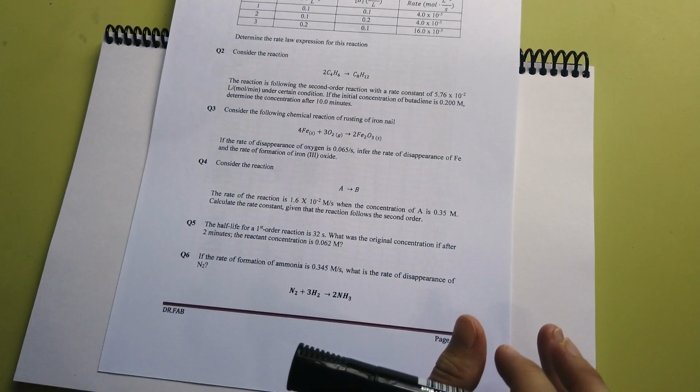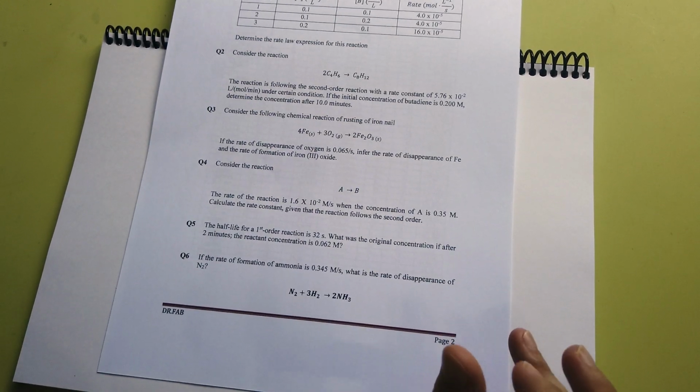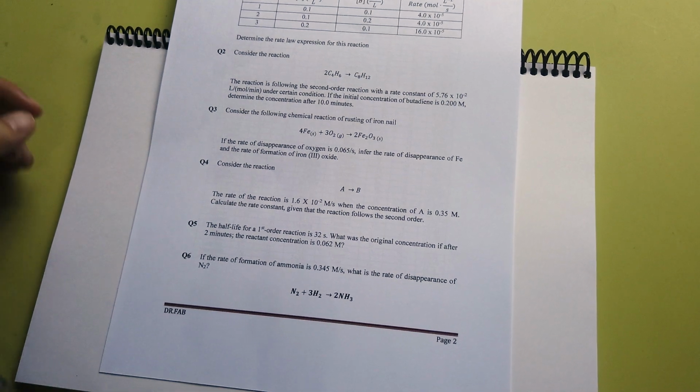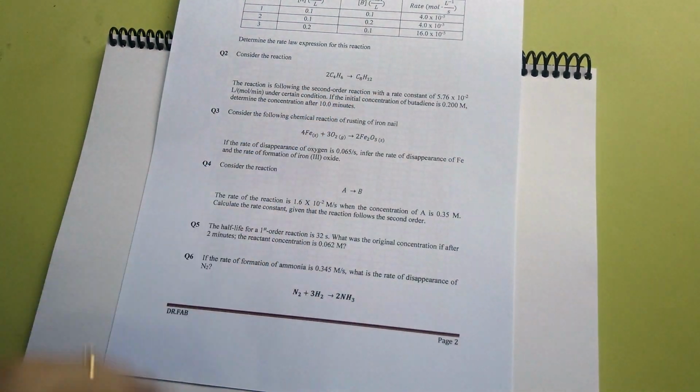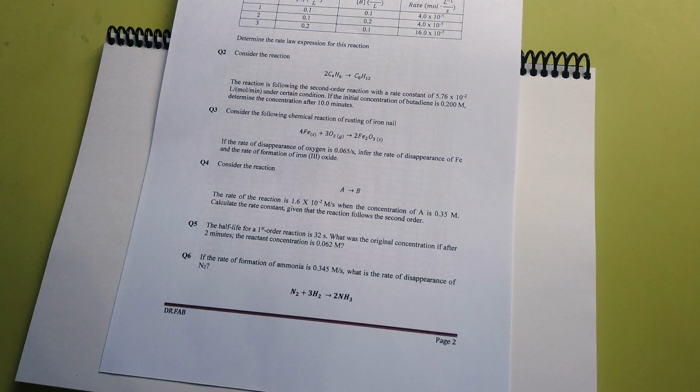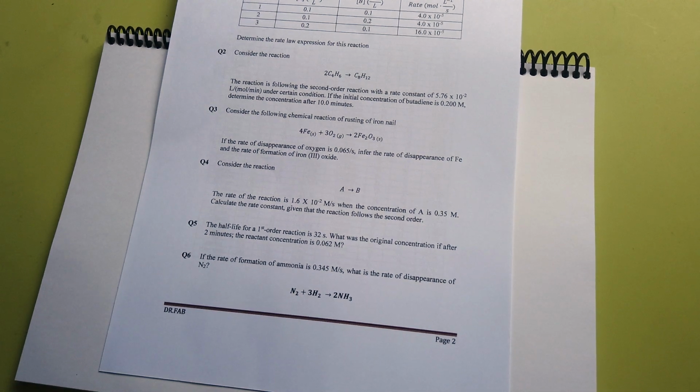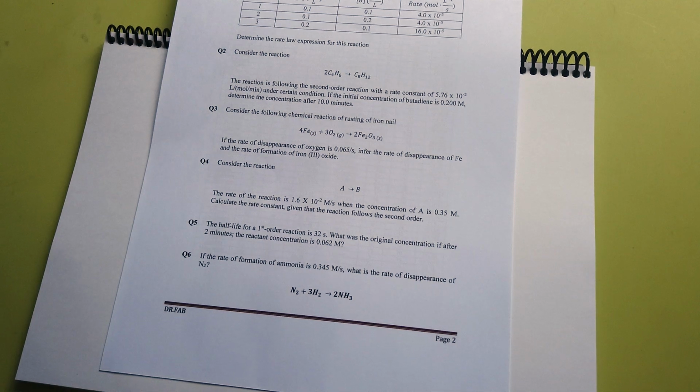Moving on to the second question. Consider the reaction. The reaction is following a second order reaction with a rate constant of 5.76 times 10 to the power of negative 2 under certain conditions. If the initial concentration is 0.2, determine the concentration after 10 minutes.